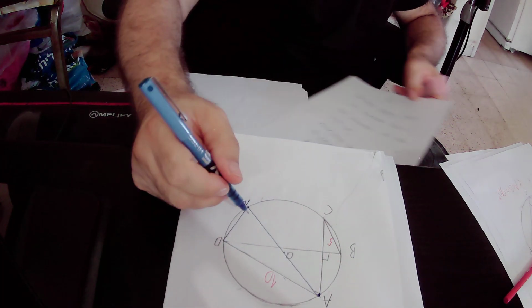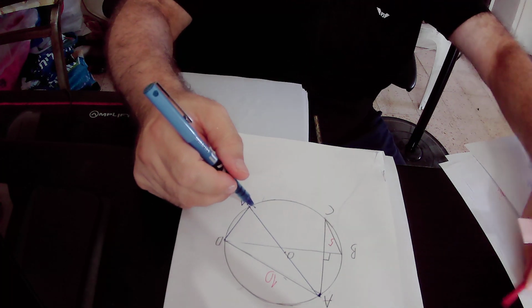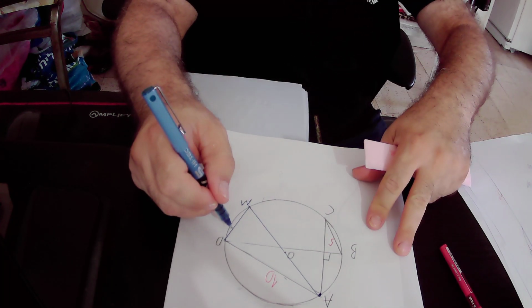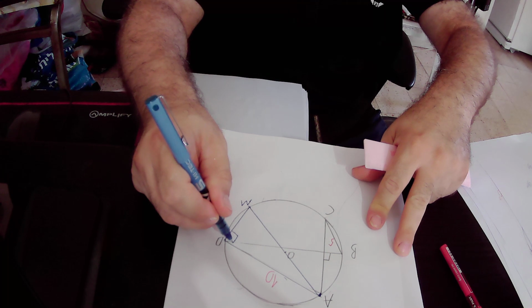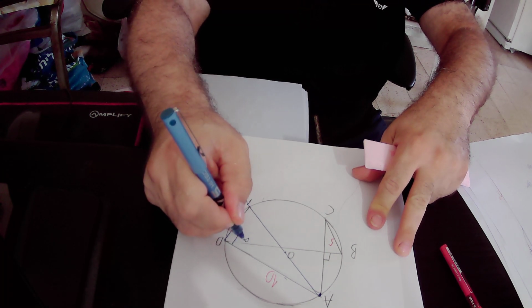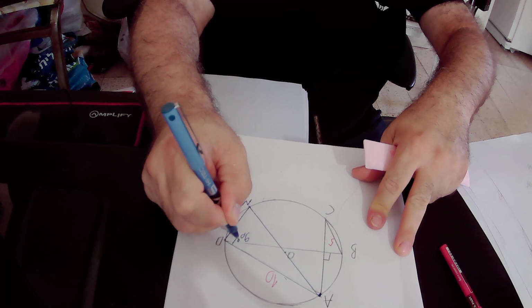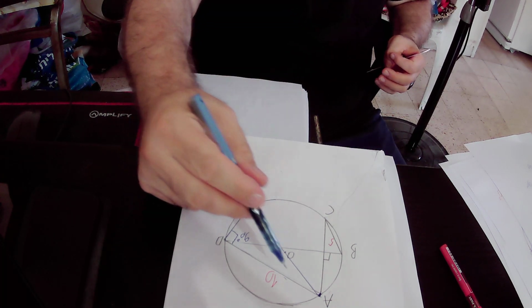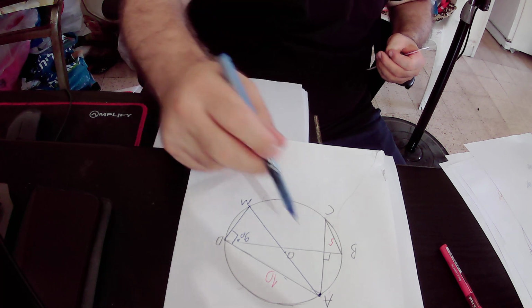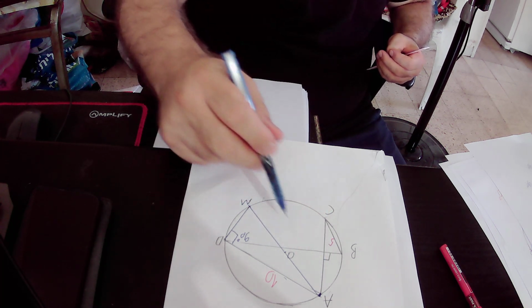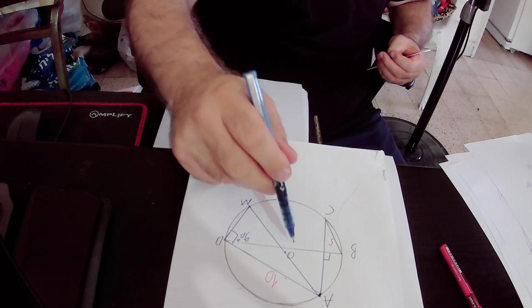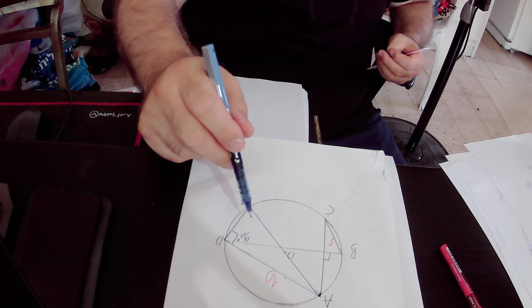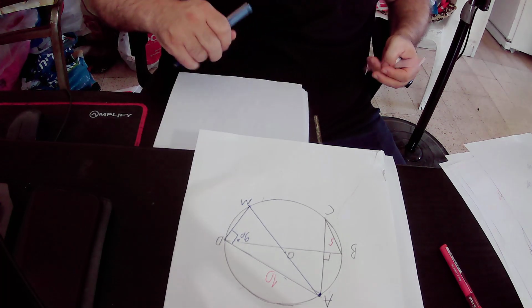Okay, so angle ADM is a right angle. According to rule number 1, because angle ADM rests on AM, that is the diameter of this circle, it equals 90 degrees. Okay?